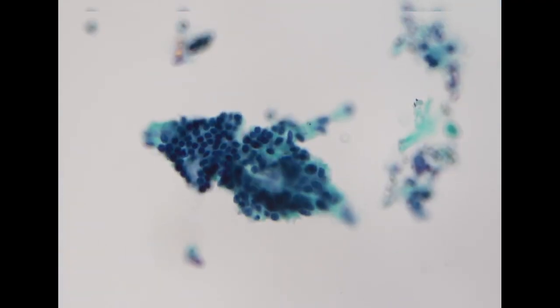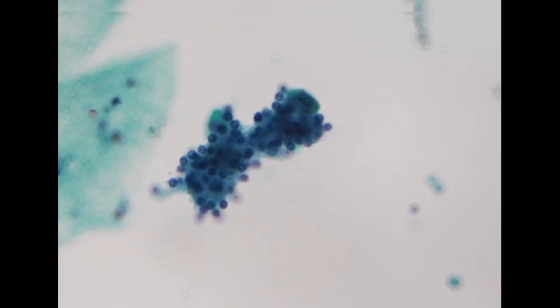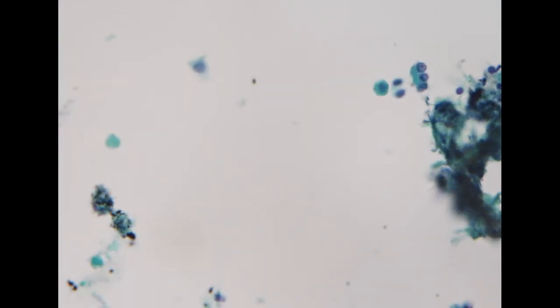And the good thing about aspiration, like EUS-guided aspiration, is that it's not uncommon that you can see reference cells. So this is nice honeycombing benign ductal cells. And here, this is a cluster of adenocarcinoma. Again, this is adenocarcinoma, and this is benign acinar cells of the pancreas. And you can appreciate the differences in the size of the nucleus as well as the prominent nucleoli. So this is positive for adenocarcinoma.